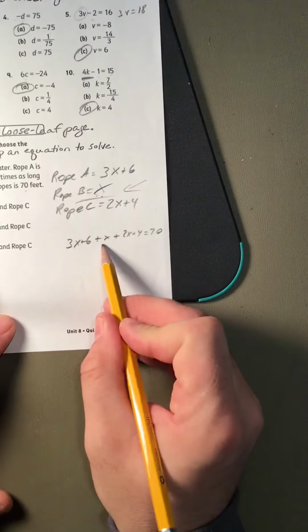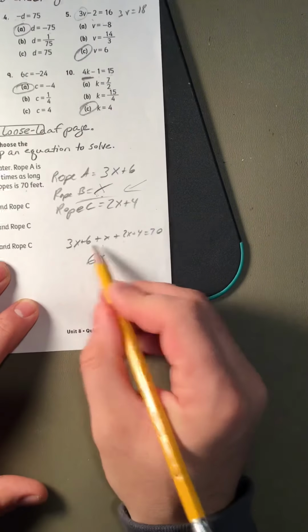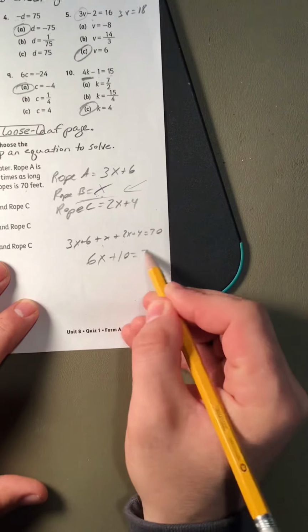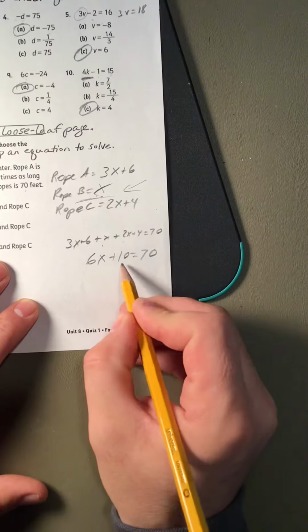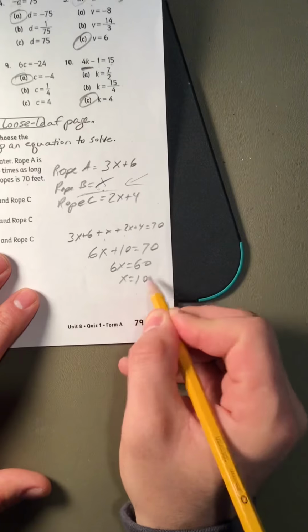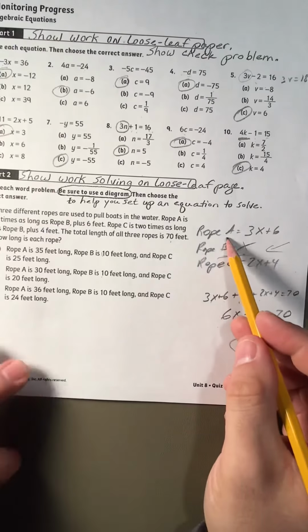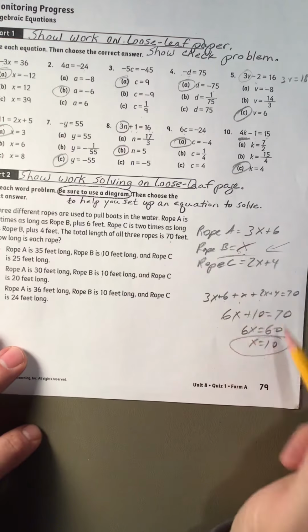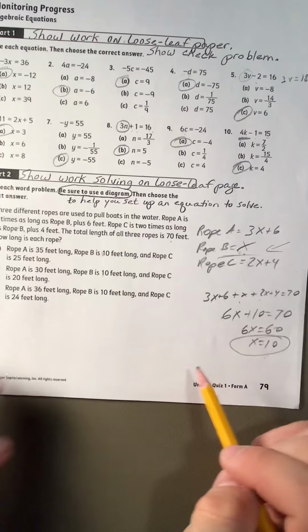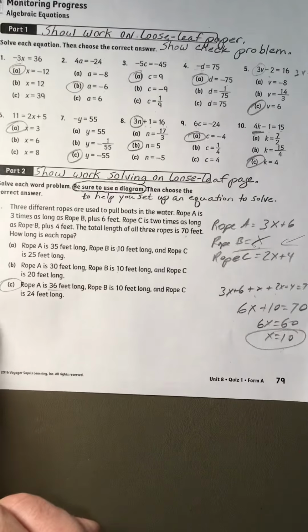So I have 3x plus x is 4x plus 2x is 6x. 6 and 4 is 10. I combine like terms on the left side. Now I'm going to subtract 10 and divide by 6. So I know B is 10. Now notice it gives me B is 10. Rope A is 3 times longer. So 3 times 10 plus 6, 36. So I already know that my answer is going to be C.